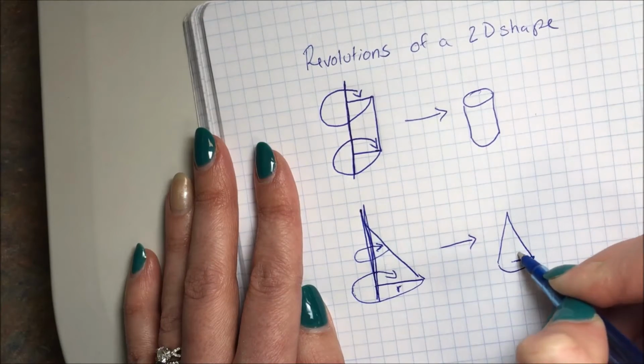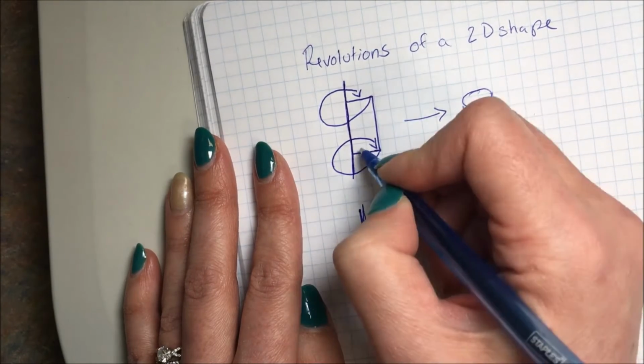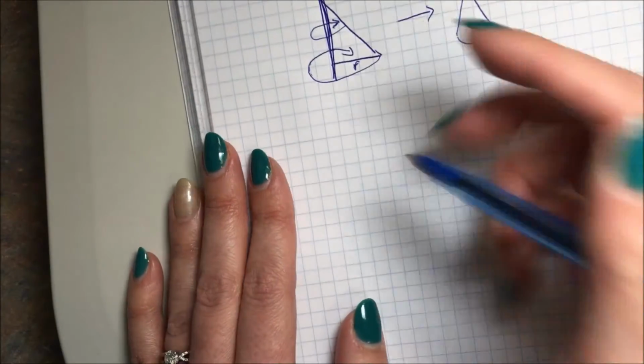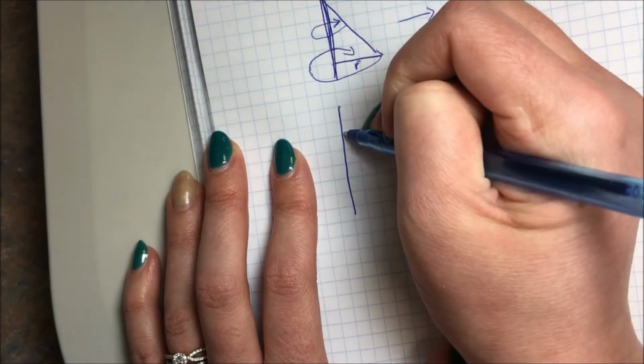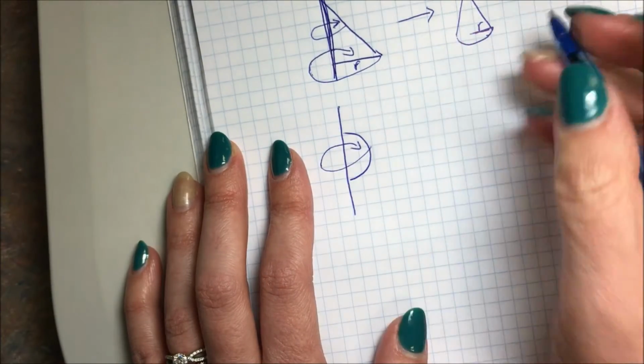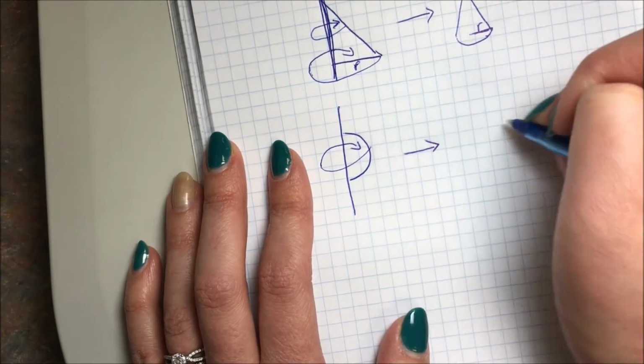With a radius that's the length of the base. And again, this would be the radius of this cylinder. Okay. Another thing I could rotate is a half circle, and if I rotated a half circle, I'd get a sphere.